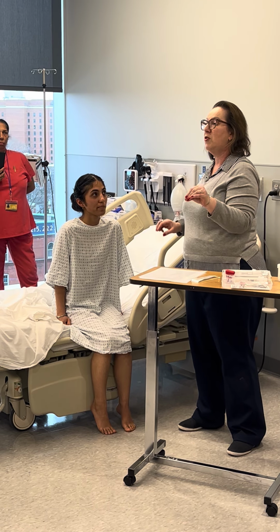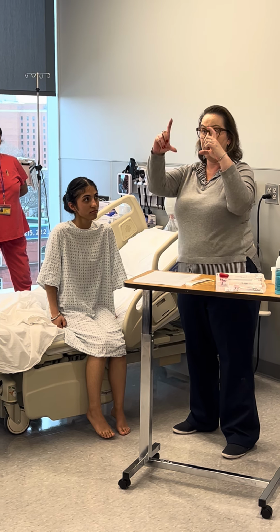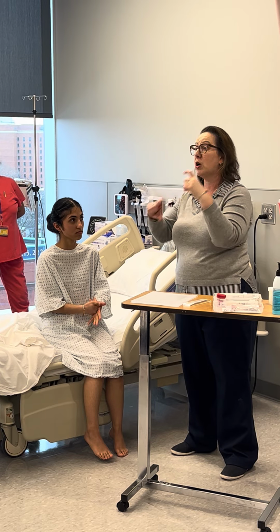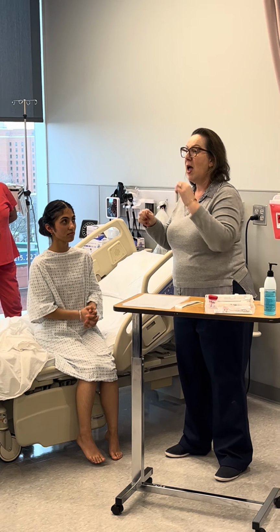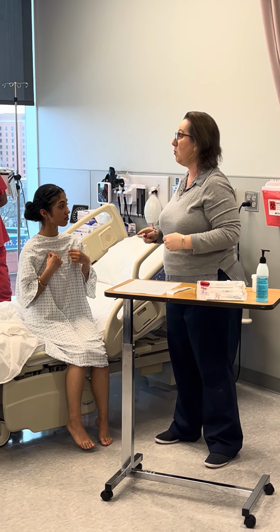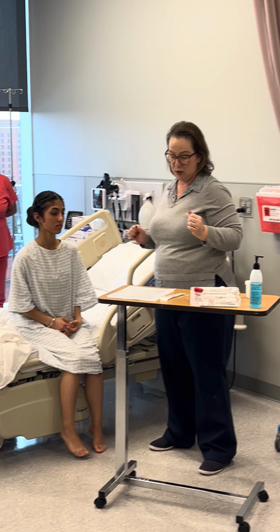Now, if those two tests were abnormal, I would assess using temperature, where I would have two test tubes, one with really, really cold water and one with not super hot, but pretty warm, and we would use temperature to assess the same way. But since her two light sensations were intact, we don't need to do that.